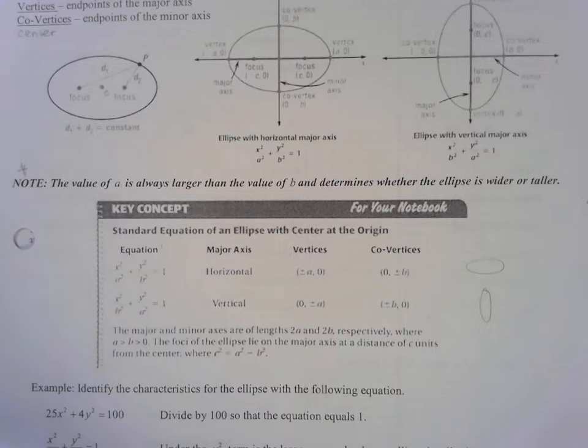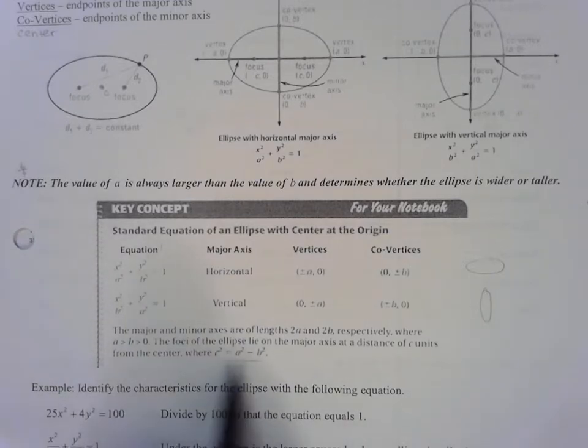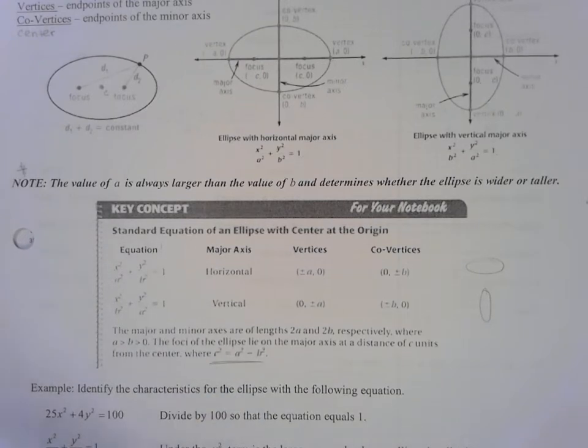All right. So I'm not going to really take much notes on the front page. I actually think we're most of the way done, except for this one formula that's down here. This is how you identify where the foci are located. So it says, I'm going to read this to you, the major and the minor axes are lengths of 2 times a and 2 times b respectively.